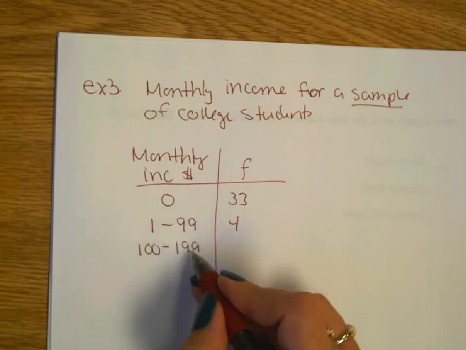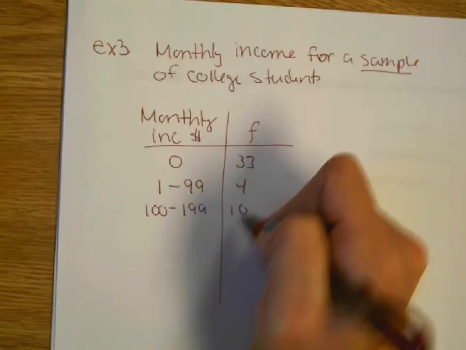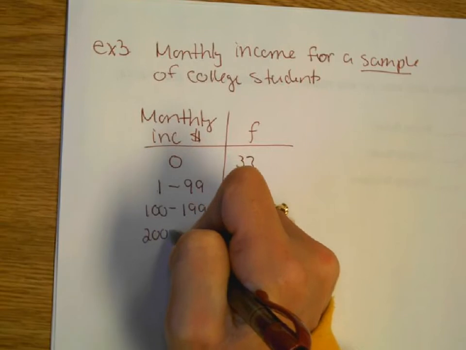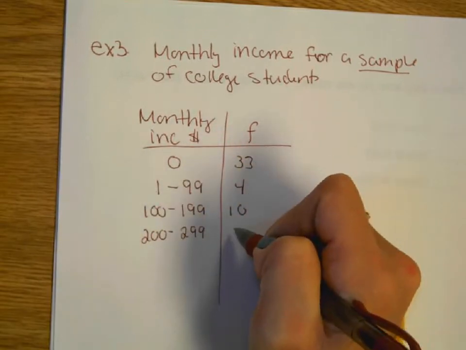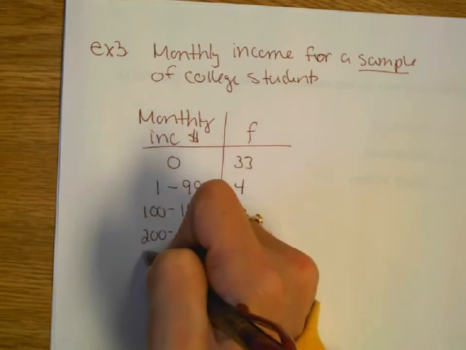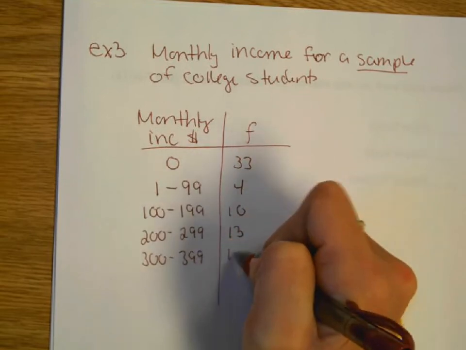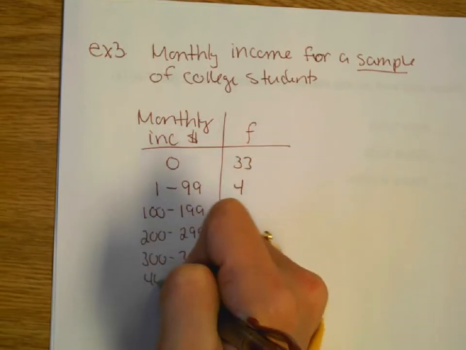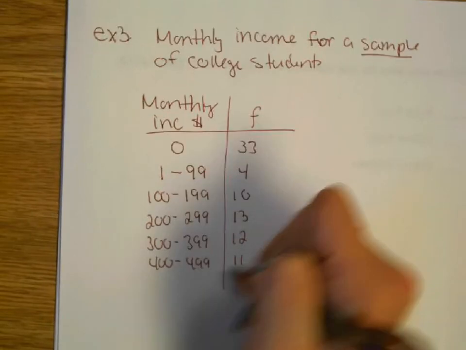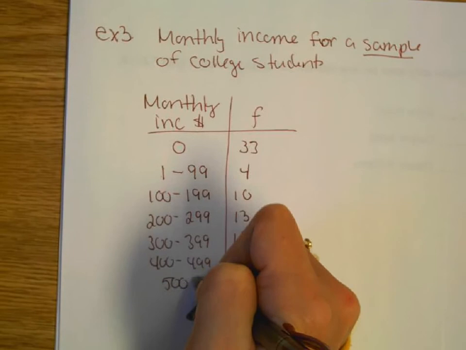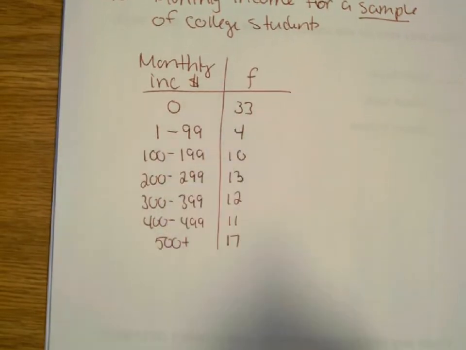So we got 4, now we got 10. And then 200 to $299 for 13. 300 to $399, 12. 400 to $499, 11. And then kids making $500 or more, they had 17.